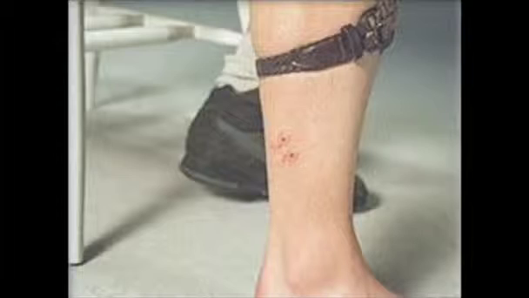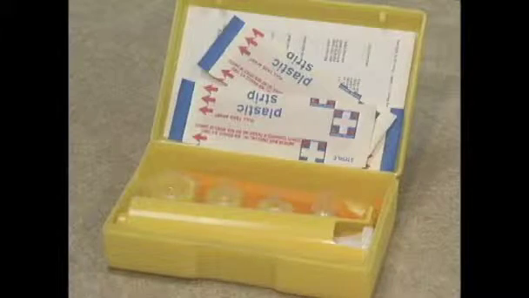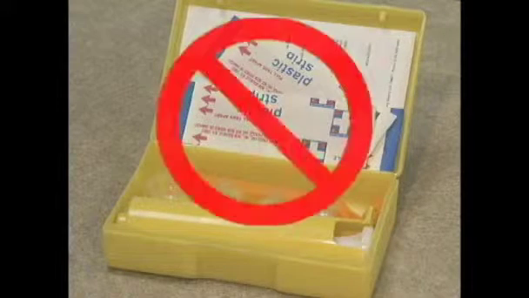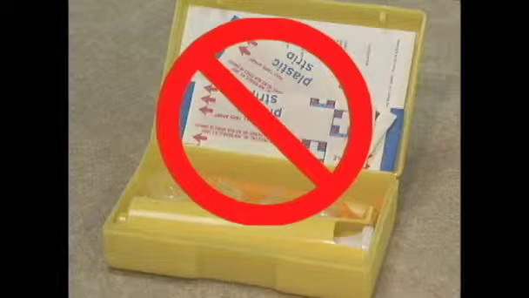Placing a constricting bandage between the bite area and the heart will generally slow the spread of venom. Ice packs tend to concentrate the venom at the bite area. The use of snake bite kits is discouraged, as the potential for infection is greatly increased.